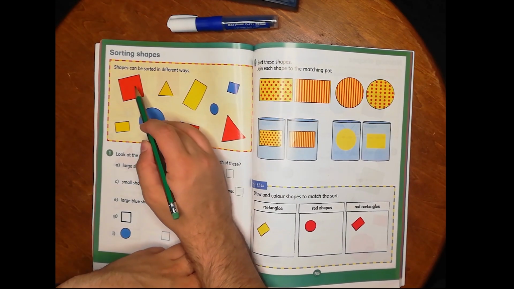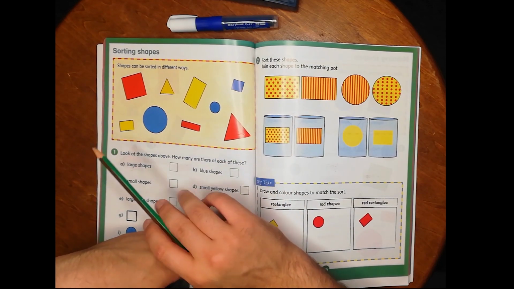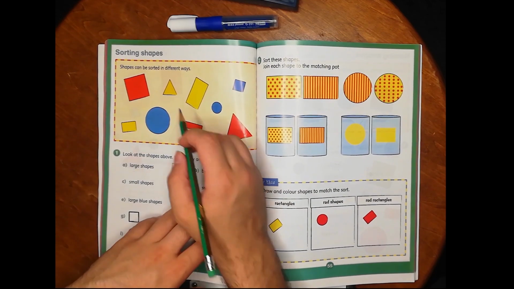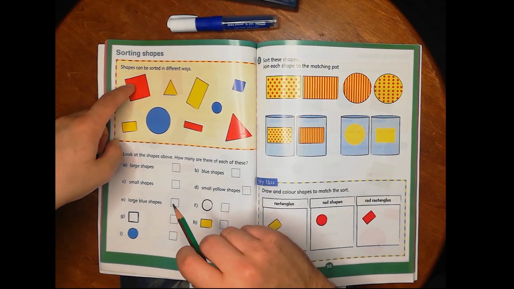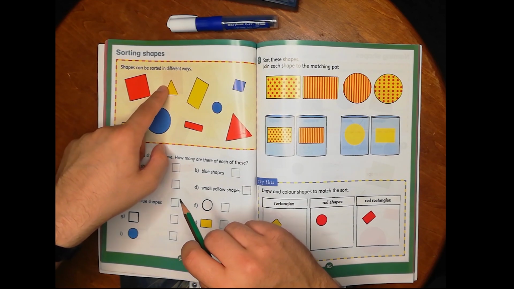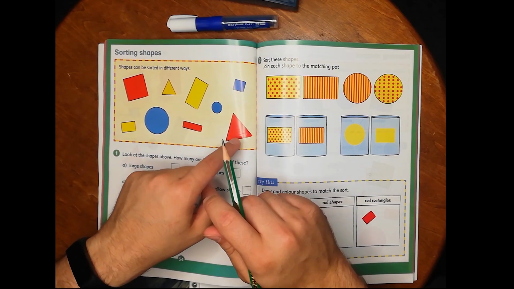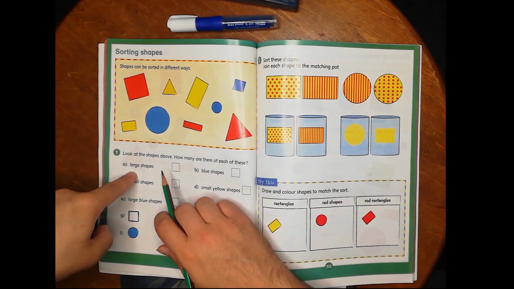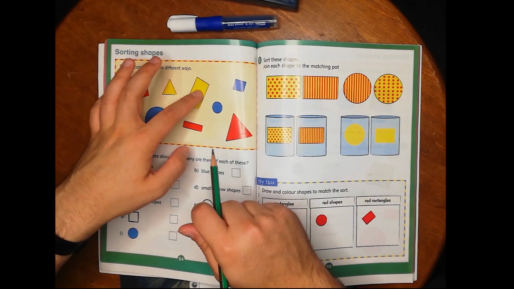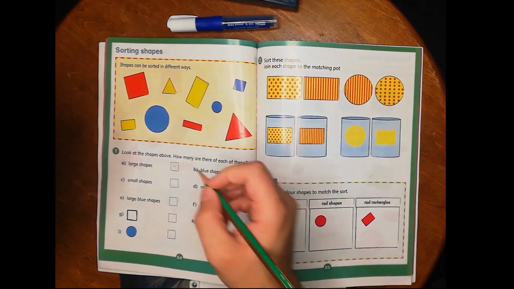This is large, so we can say this is 1. This is small, so we can't say it's 2 because this is bigger. This is larger than this one, so we can't count it. Okay, so 1, 2, small, no, small, small, big, 3, small, small, big. So 4. So how many large shapes do we have? 1, 2, 3, 4. So we have 4 large shapes.